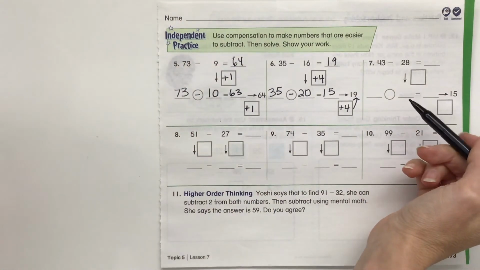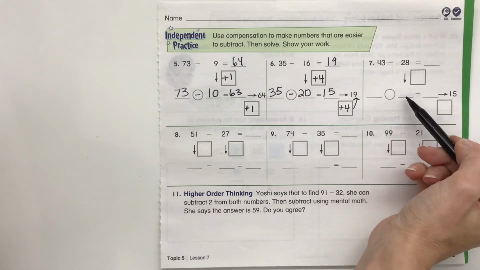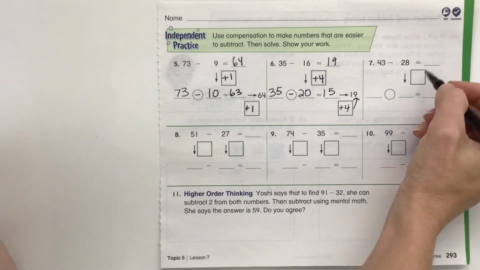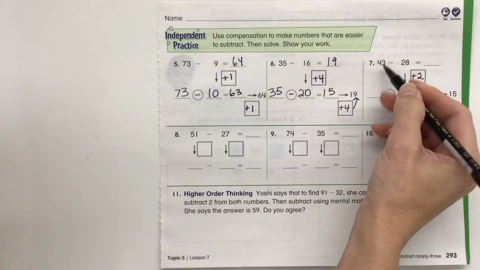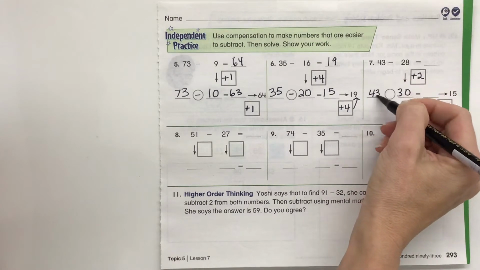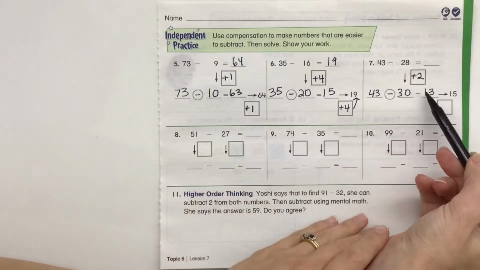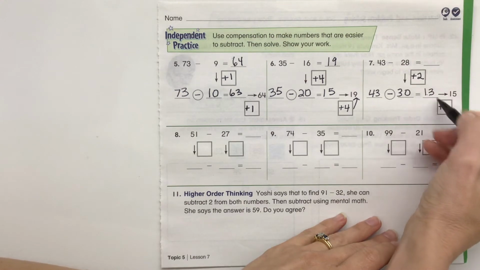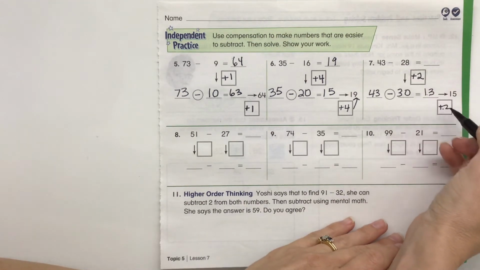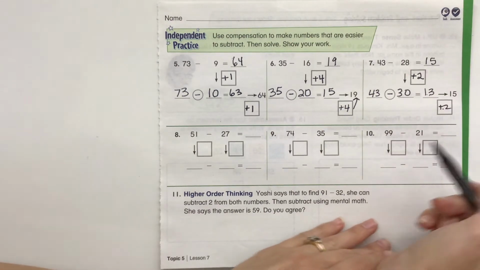All right, let's look at number 7, 28. 28 plus what will get me up to the next bigger group of 10? So I know that 28 plus 2 will take me up to 30. 43, we're just going to drop straight down. 43 minus 30, I know is 13. Now take a look at this. We had 13. If we added 2 here, we have to add 2 here. 13 plus 2 is 15. So we have a difference of 15.